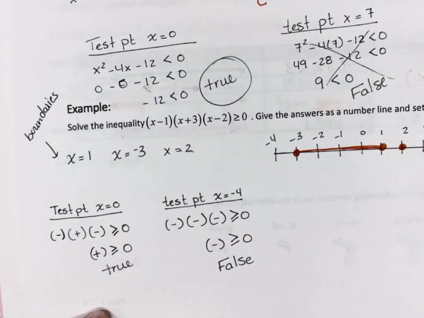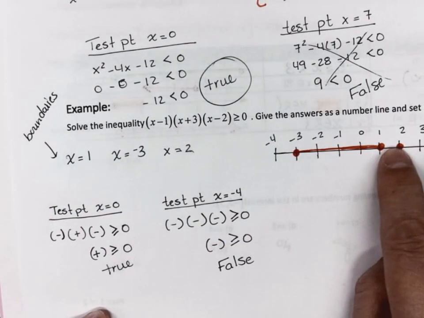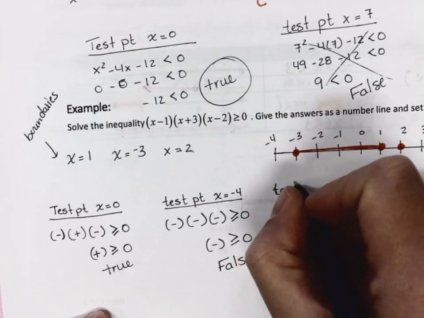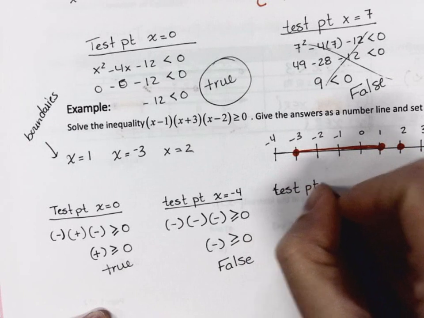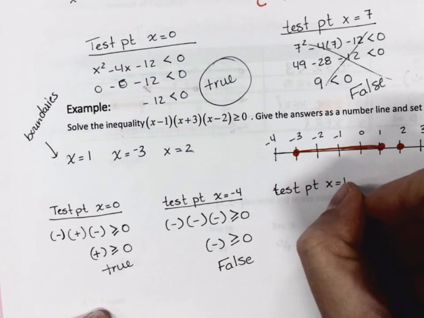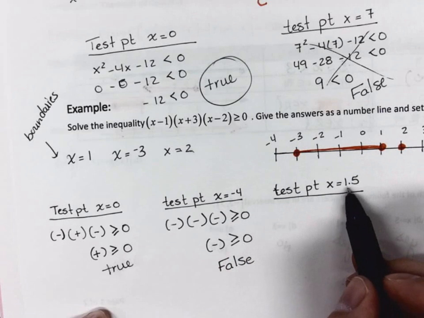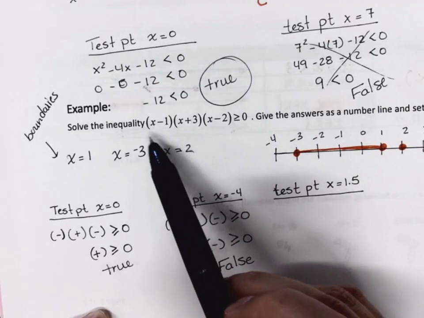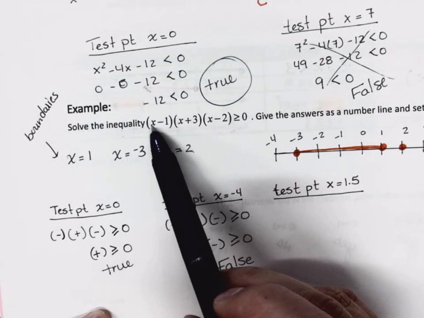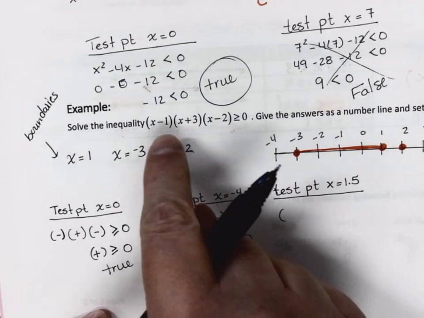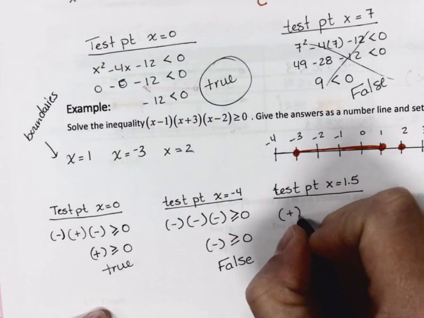So now I'm going to pick a point outside. I'm going to do a test point. Maybe I'll pick a point in between. So again, this is why sign analysis is helpful. I don't really have to worry about decimals or anything. I'm just substituting 1.5 in here. If I put 1.5 in here, this will be positive.